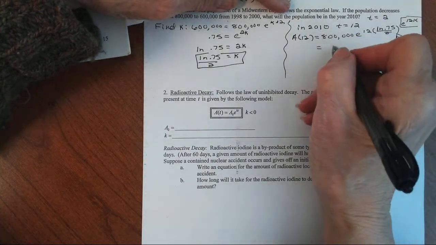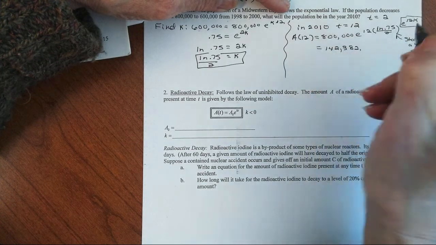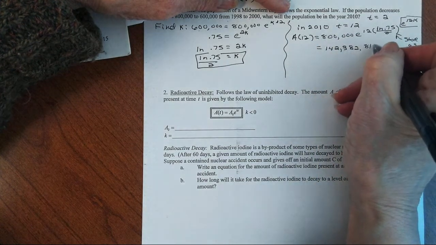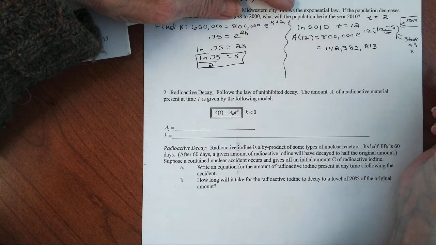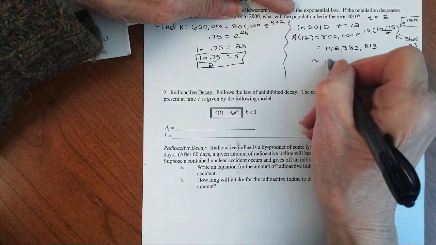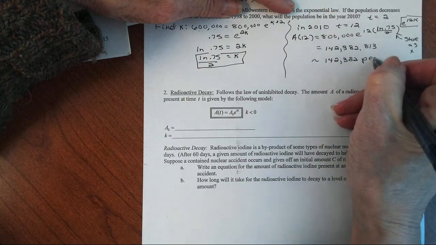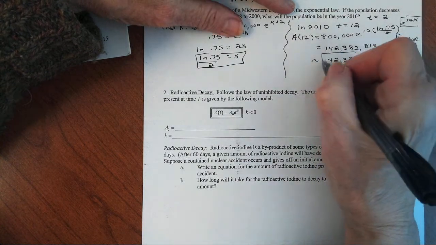And when you do the calculator, you end up with 142,382.813. Obviously, you can't have 0.813 people, but you do have approximately 142,382 people, whole people, no arms and legs left over.